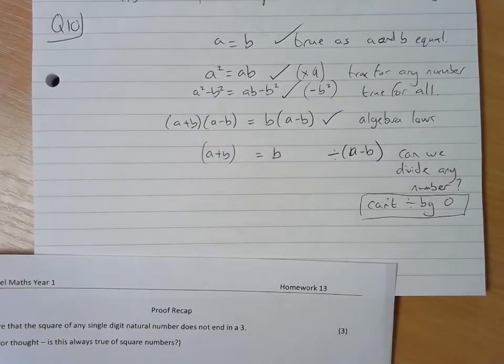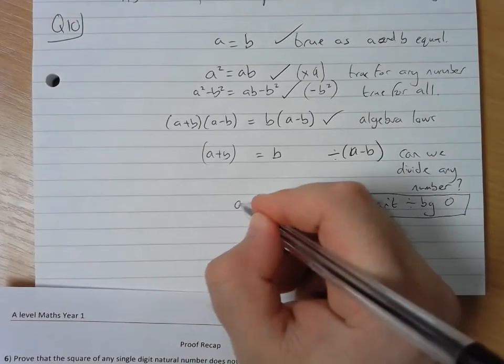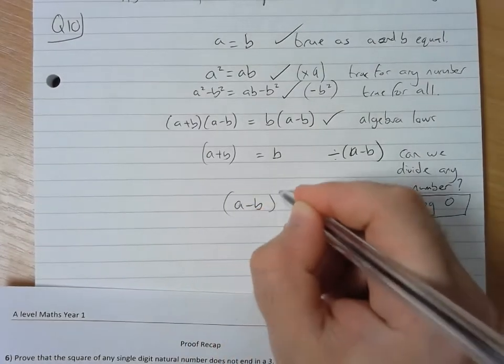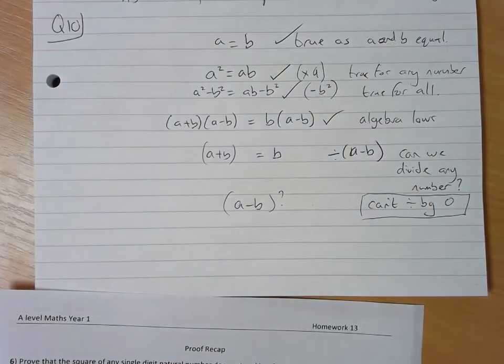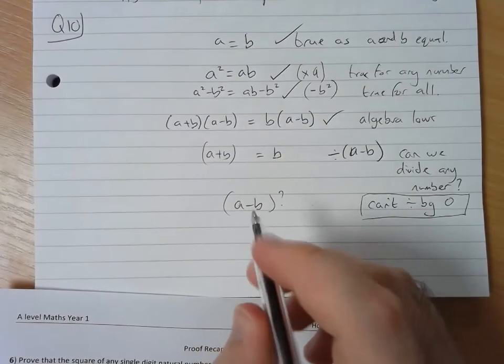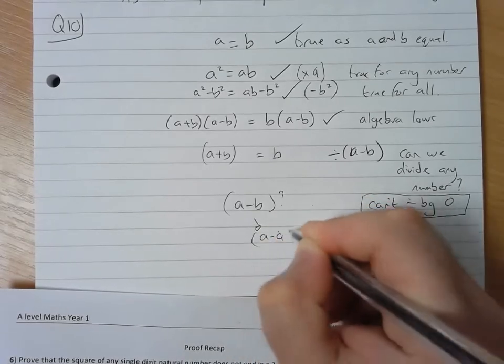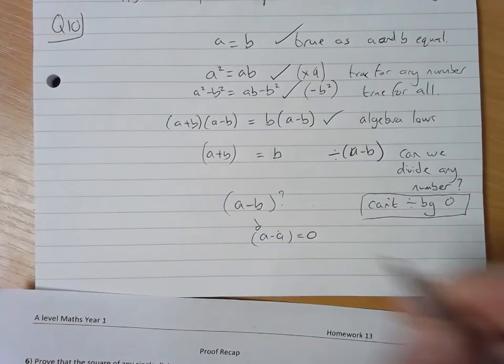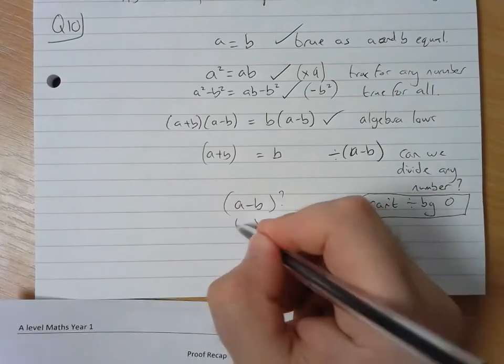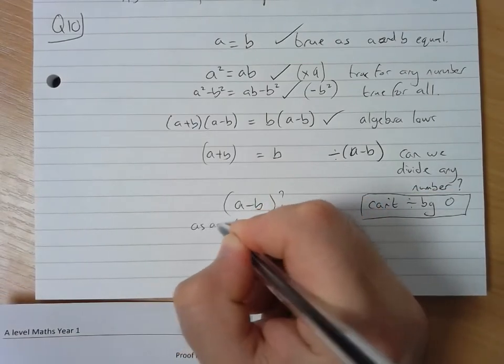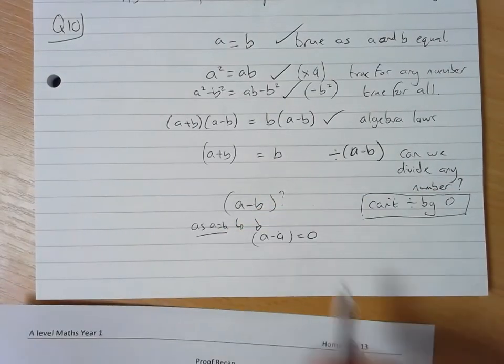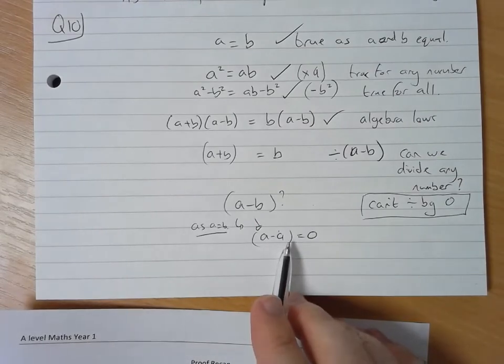Maybe that has something to do with our proof. So this a minus b. Well, if a is the same as b, then this is the same as a minus a, which equals 0. So this bit here, as a equals b, is actually 0 every single time.